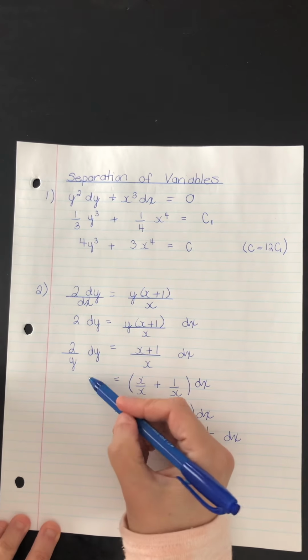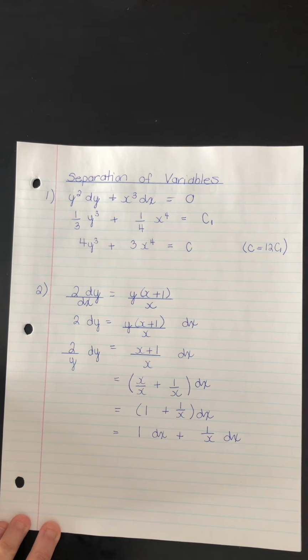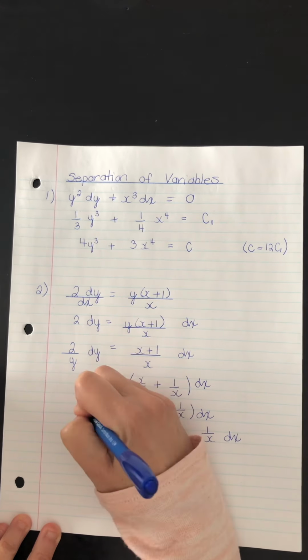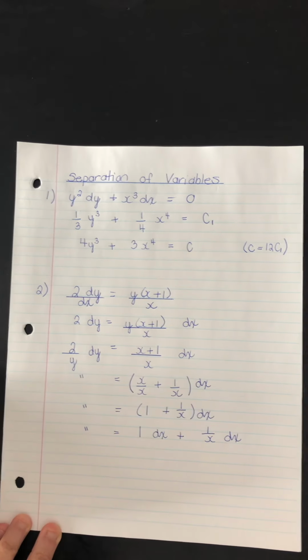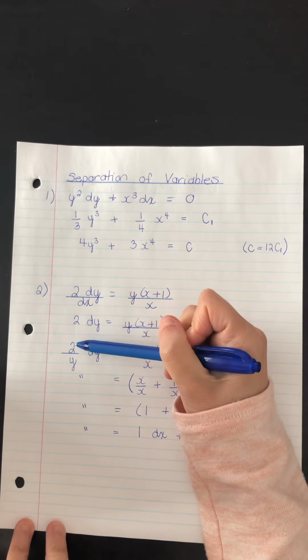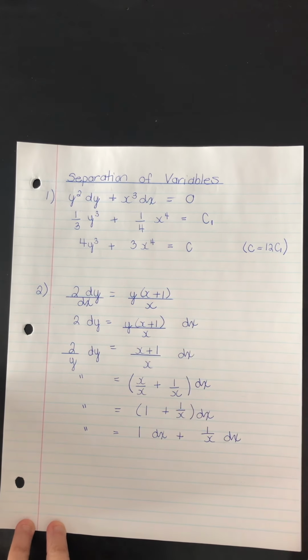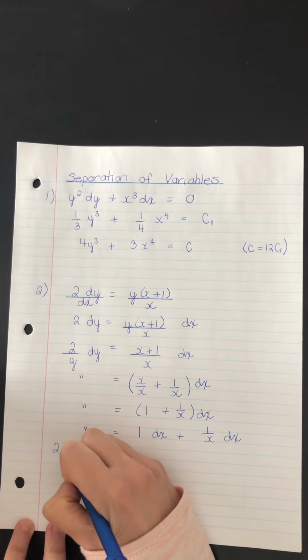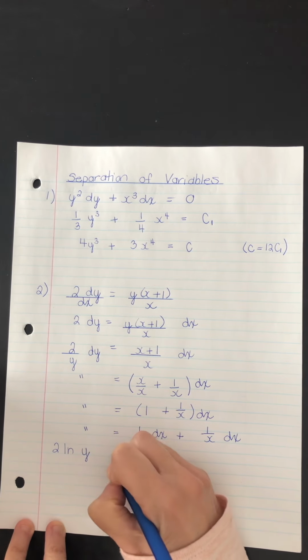So the left side will have stayed the same the whole time, and now I'm ready to integrate both sides. So I'm just going to do this. Left side will have stayed the same. And now I'm ready to integrate. So what I need to do is integrate 2 over y with respect to y. And hopefully you remember that this will just be 2 times the ln of y.